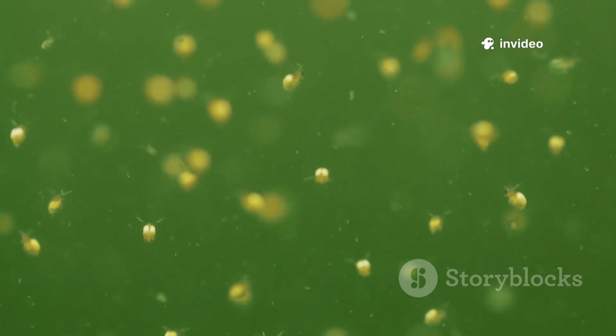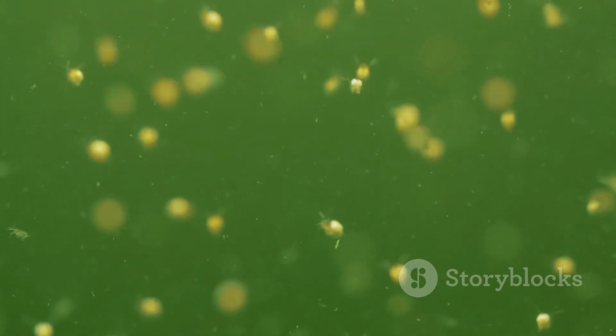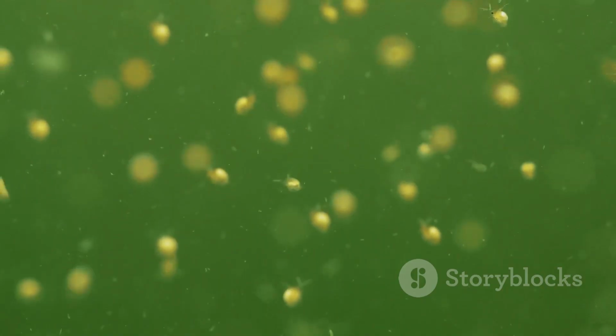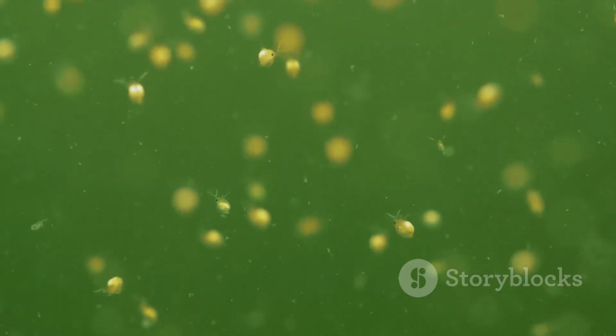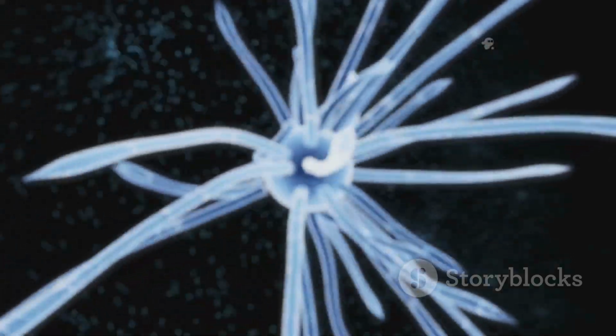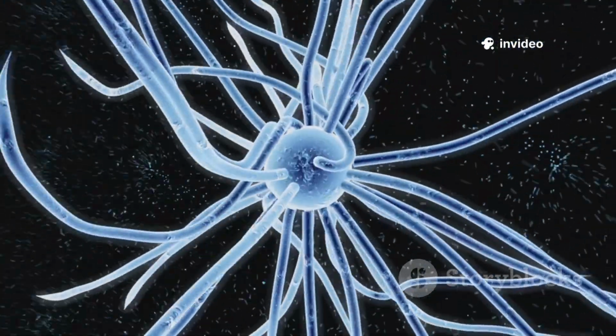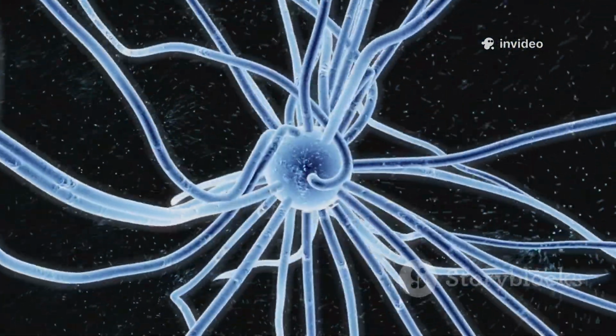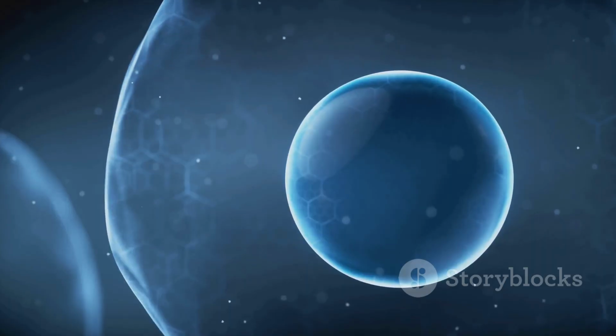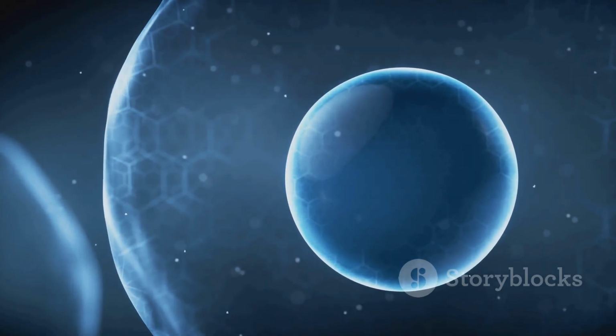In 1674, Antony van Leeuwenhoek looked at pond water and saw living, moving cells for the first time. He called them animalcules. Later, Robert Brown discovered the cell's nucleus, and slowly, scientists realized that cells are the basic building blocks of life. This led to the most important idea, cell theory.